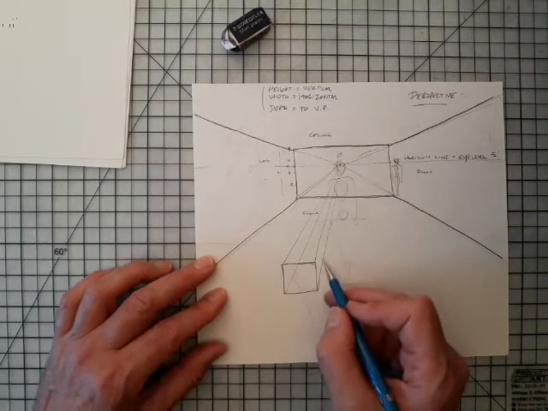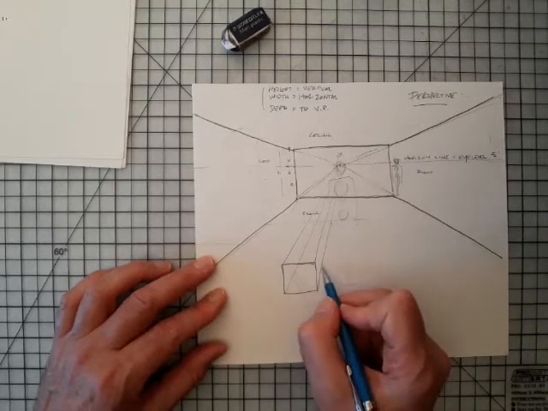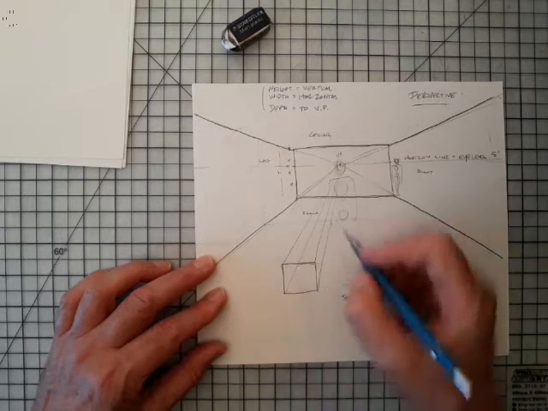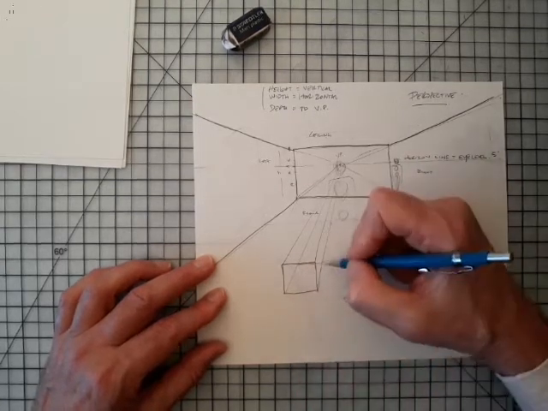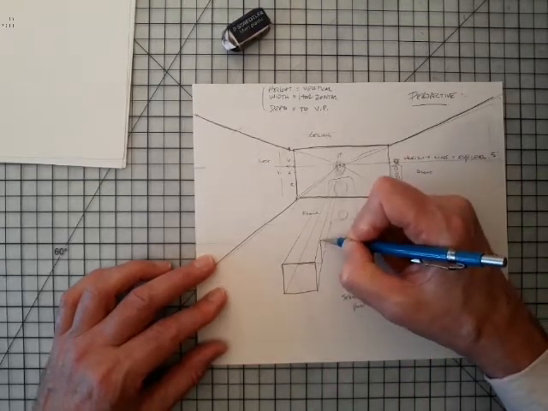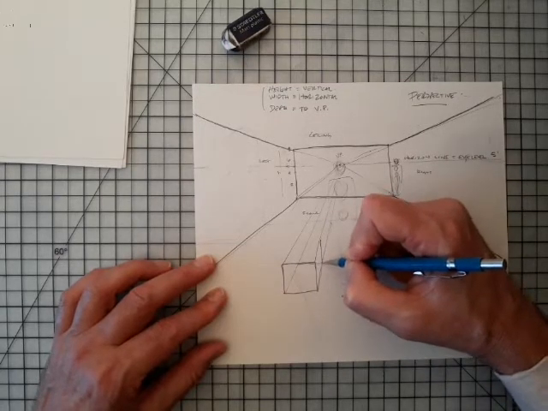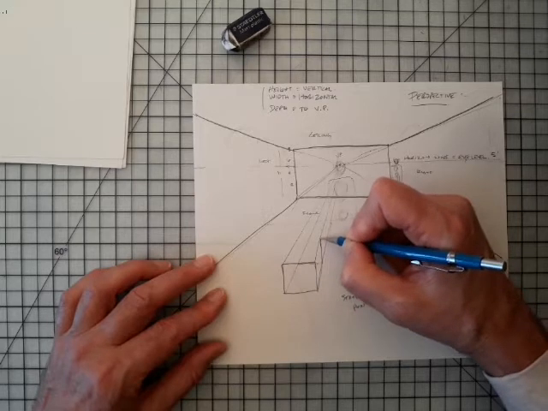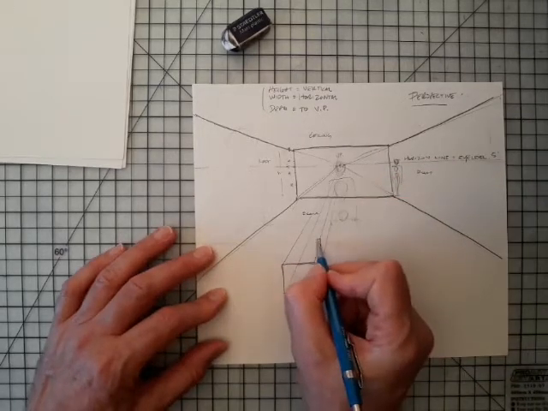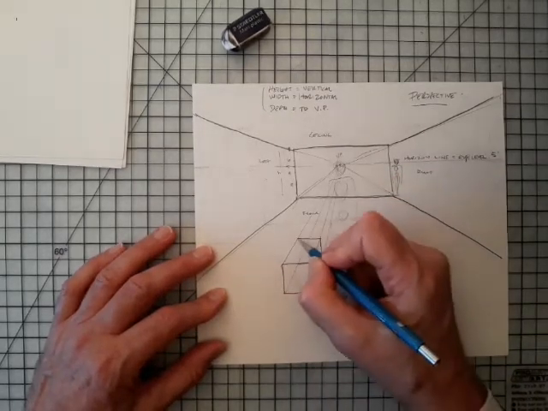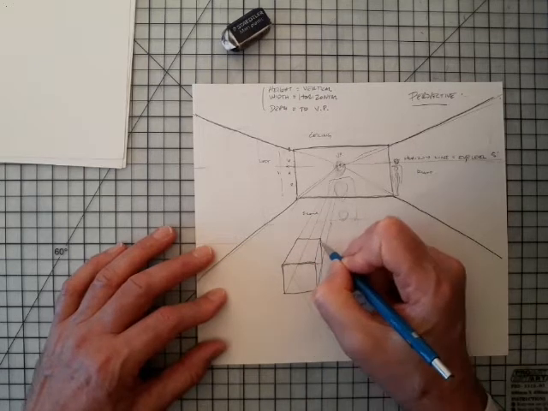Then I decide how deep my box is going to be. So I'm going to come here and I'm going to say it's going to be here. And then I'm going to take this and go straight up because I've got my vanishing point here and my vertical, or my horizontal. So I'm going to go vertical. Then here I'm going to go horizontal. This goes to vanishing point.